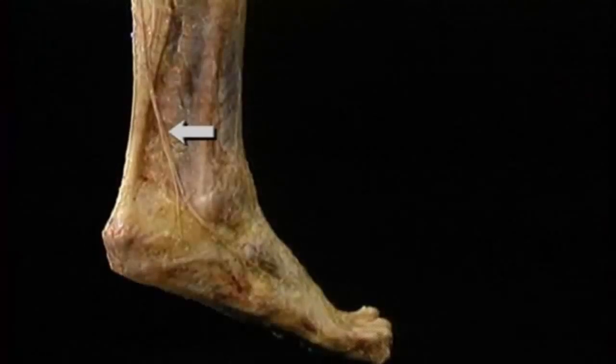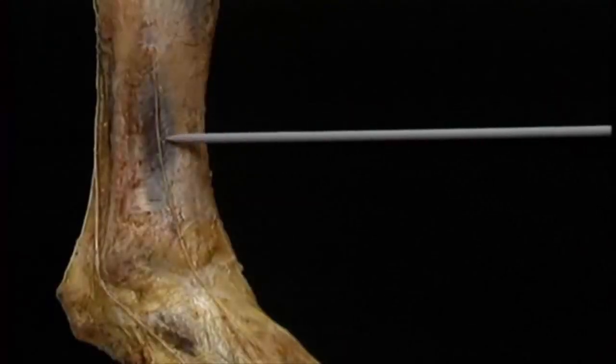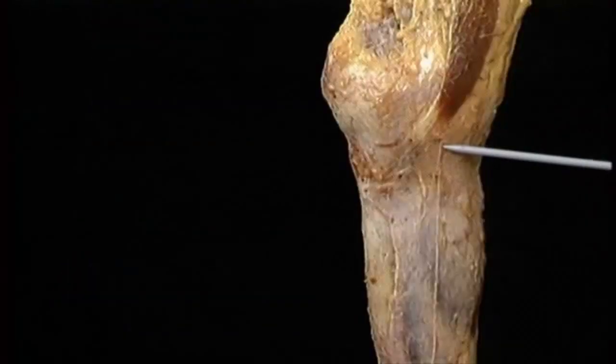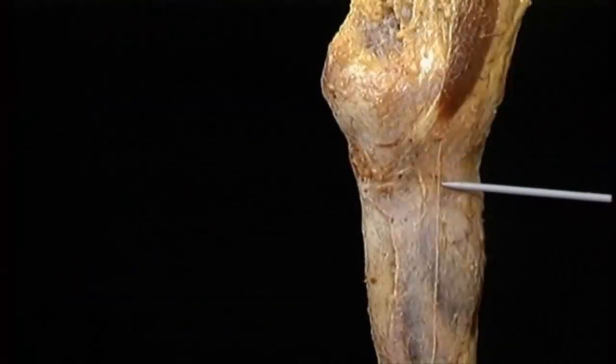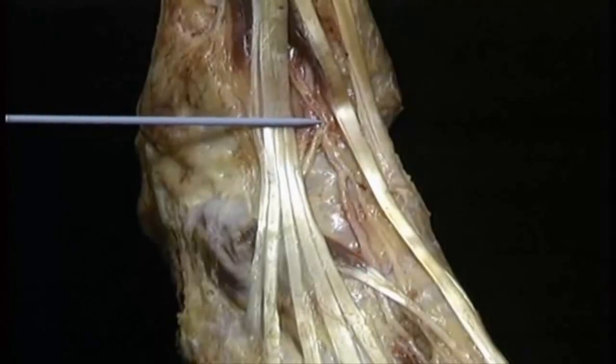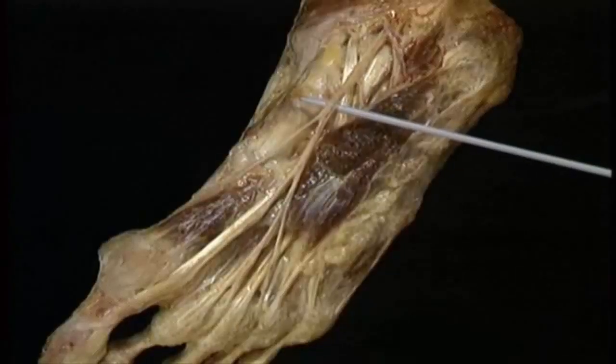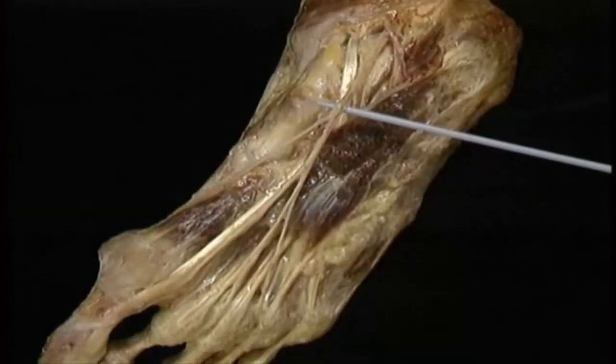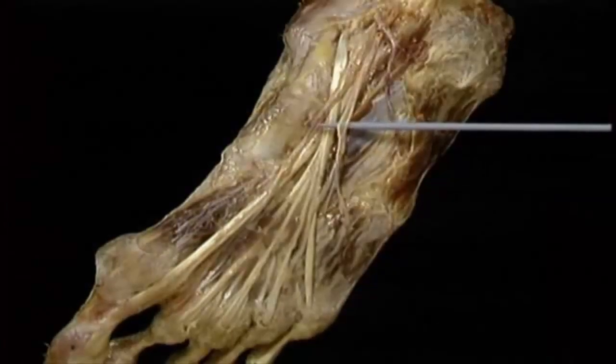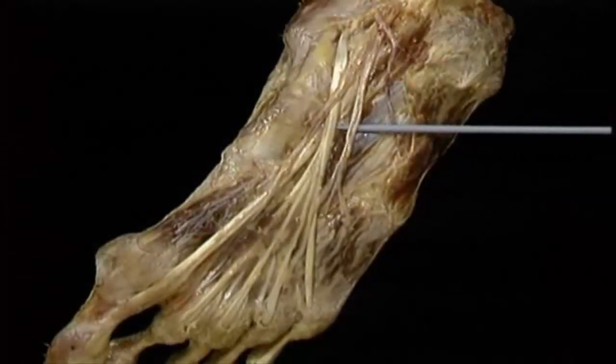Here's the sural nerve, the superficial peroneal nerve, and the saphenous nerve. The deep peroneal nerve, the medial plantar nerve, and the lateral plantar nerve. Last of all, we'll look at the skin of the foot.